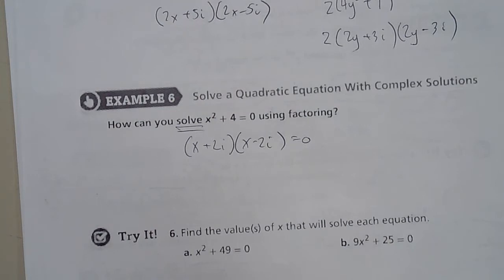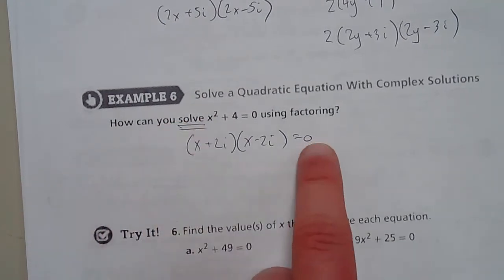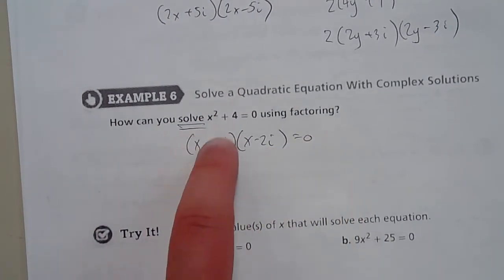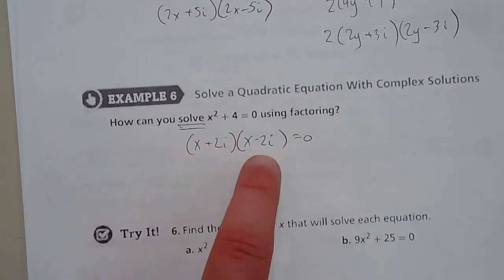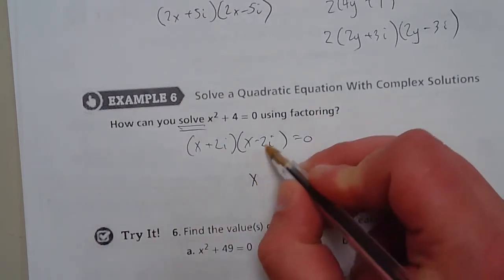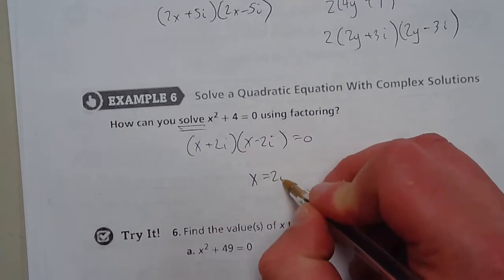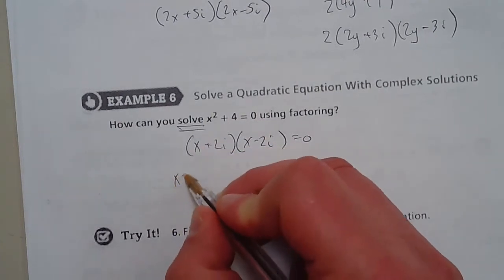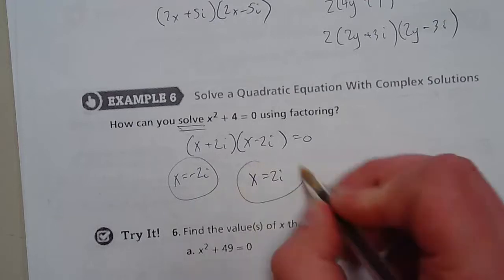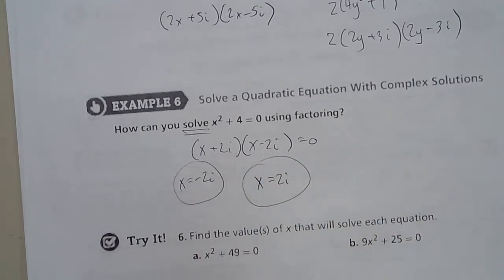And then, since we're trying to solve it, we're trying to say what makes this equal 0. We just look here and we say what would make this part equal 0 and what would make this part equal 0. So we've done this before. To make this equal 0, you'd have to have 2i. To make this equal 0, you'd have to have a negative 2i. So you're going to get imaginary solutions, which actually completely makes sense.